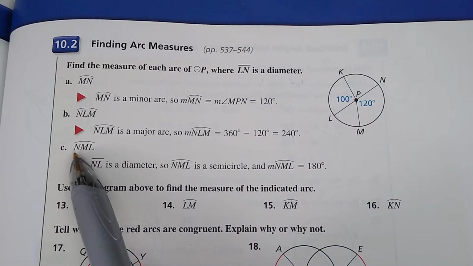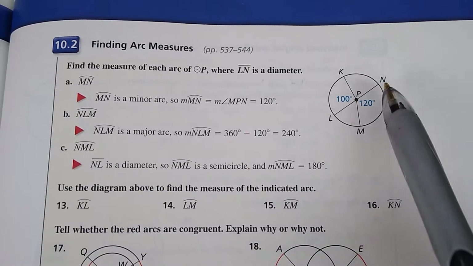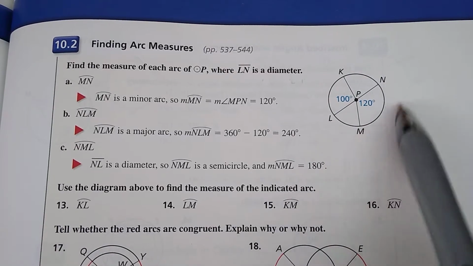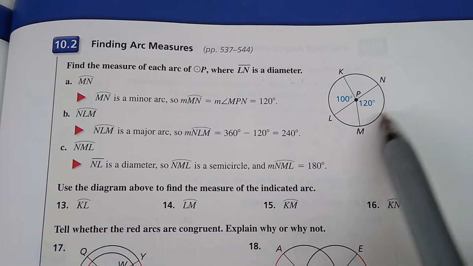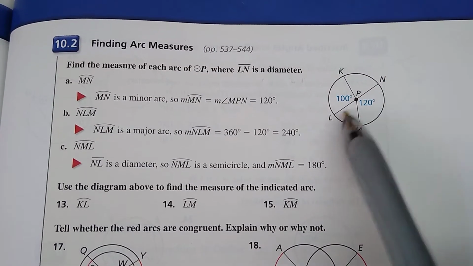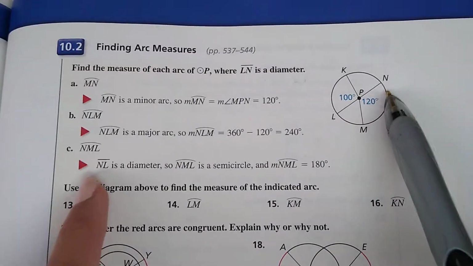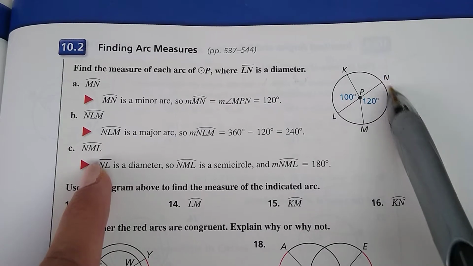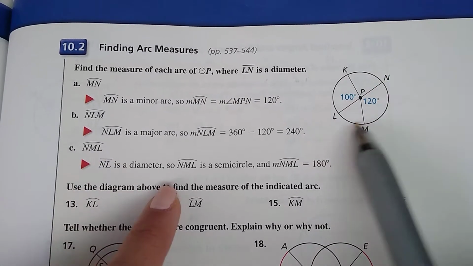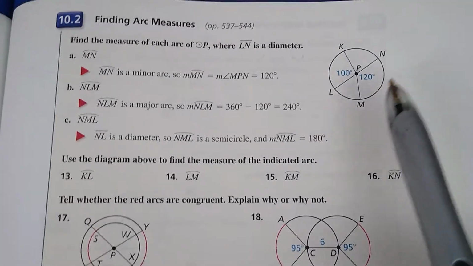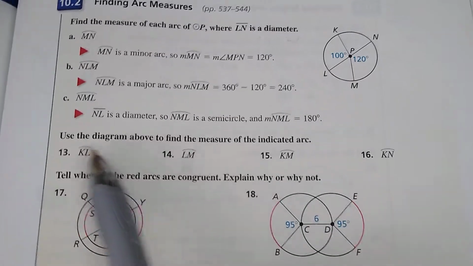And then NL is a diameter, so the arc NML is a semicircle, therefore it's equal to 180.